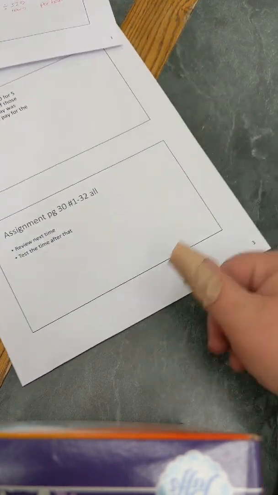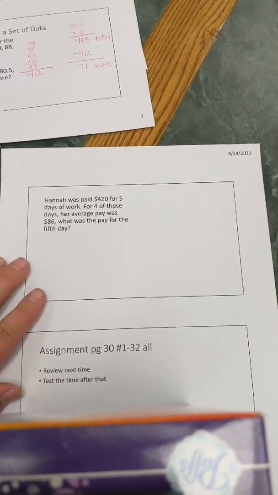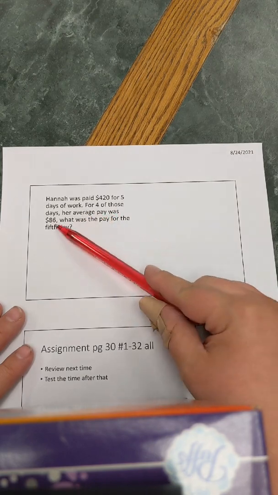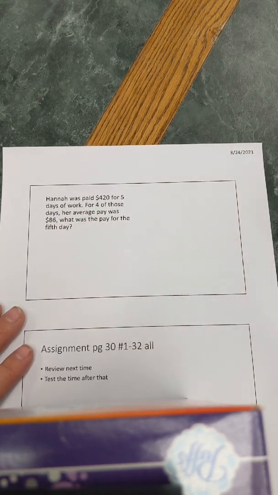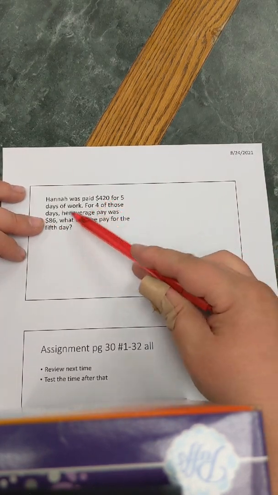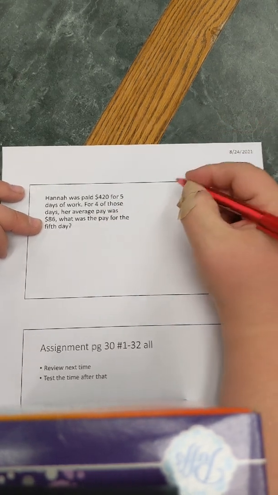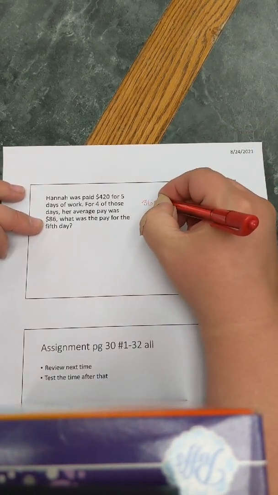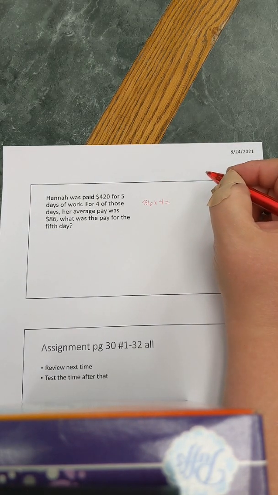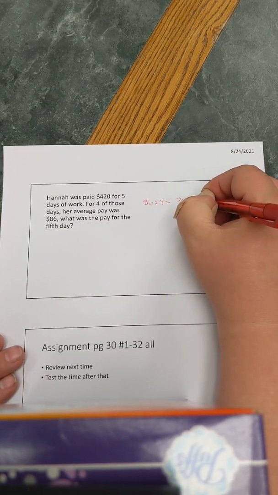Okay, so then Hannah was paid $420 for 5 days of work. For 4 of those days, her average pay was 86. What was the pay for the 5th day? If it's saying average, remember each of those 4 days, it could be 86. So if we do 86 times the 4 days, that's the total for the 4 days.